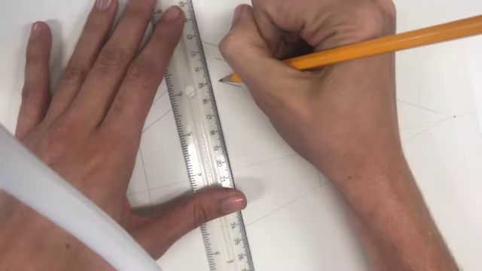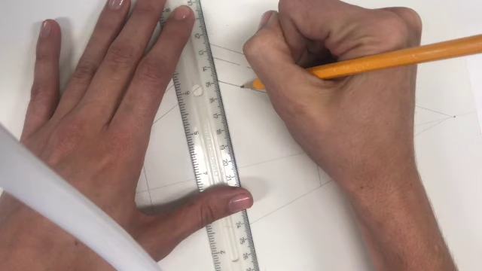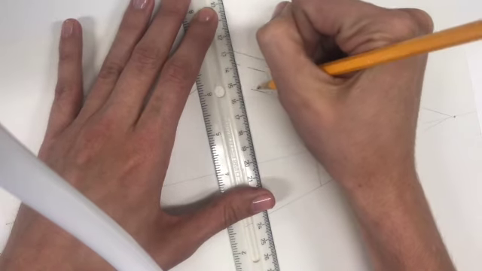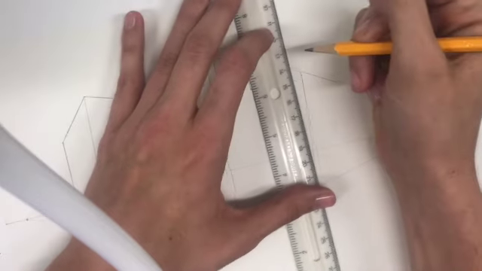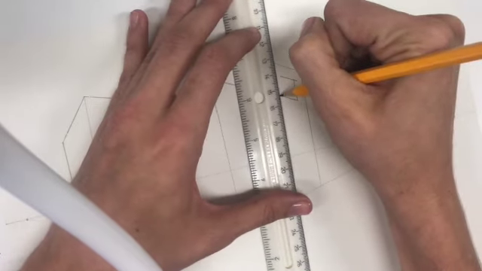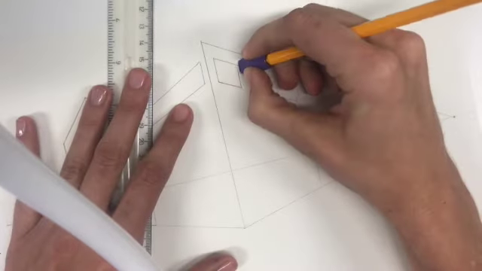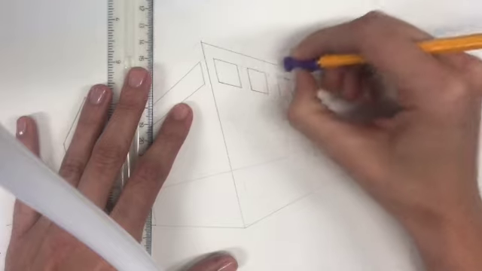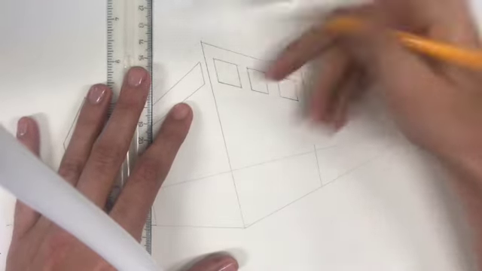Again, I need to line it up with the edge of the building in order to show the angle of the windows. And so they don't look funky. Coming over here, lining it up with this one. And then I'm just going to edit, get rid of what I don't need anymore. And then I would continue to add those kind of windows.